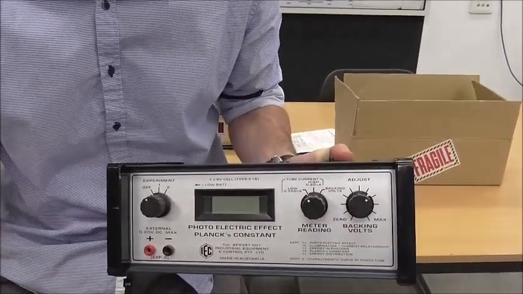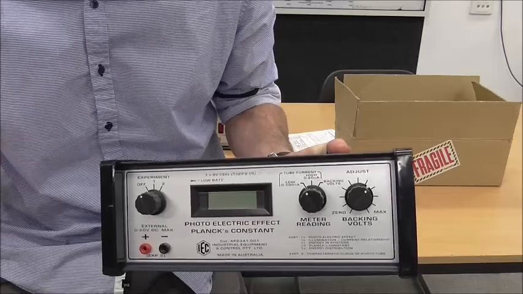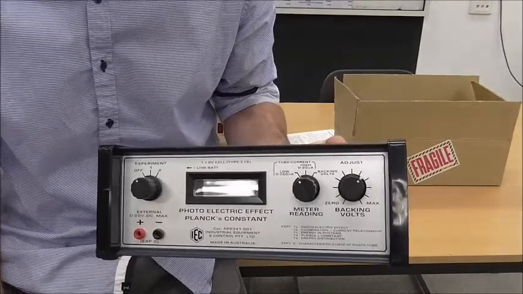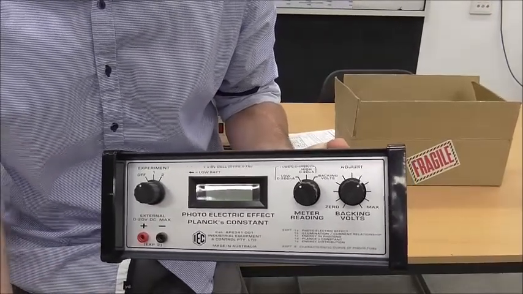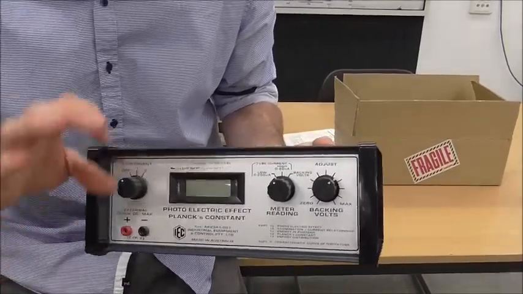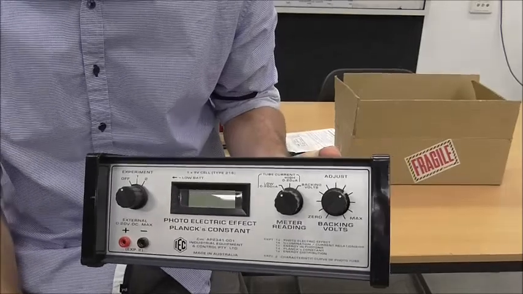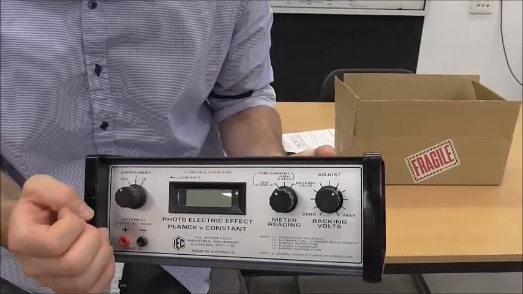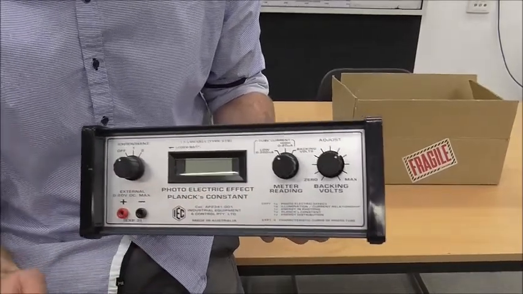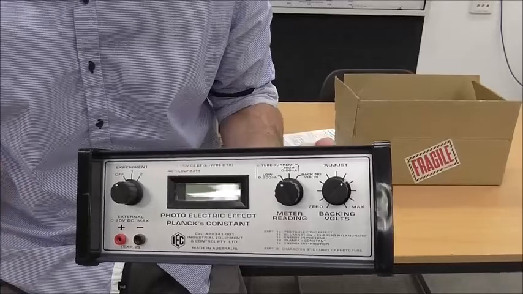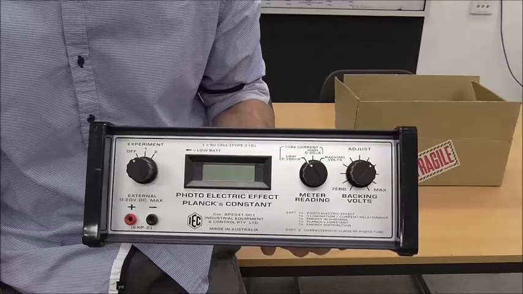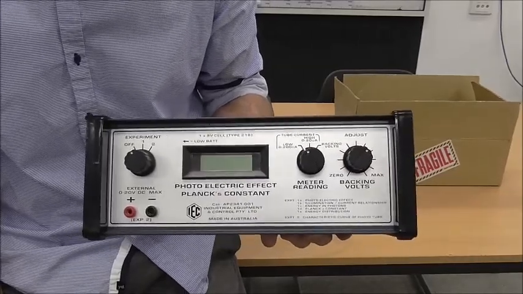Now remember that when we get a photocurrent, the electrons are flowing from the cathode to the anode. If I made the anode negatively charged, that would repel the electrons back. They wouldn't want to go there. And if we also make the cathode positively charged, then even if the electrons have enough energy to be emitted, they're going to be attracted back to that cathode. So that's why the backing voltage will stop the flow of electrons. It just has to do with the attraction and repulsion between the different charges.